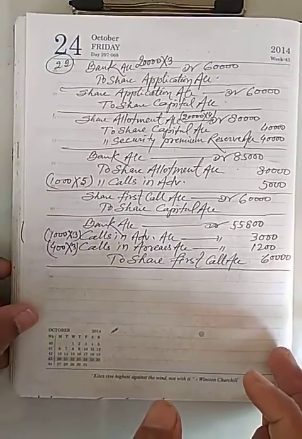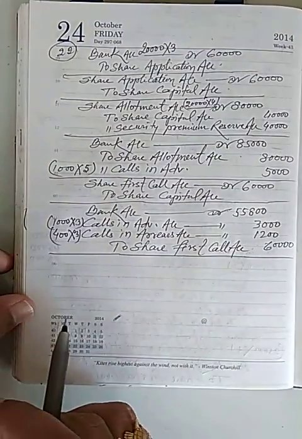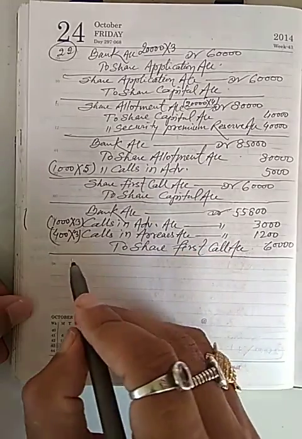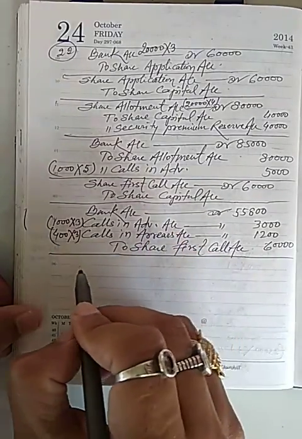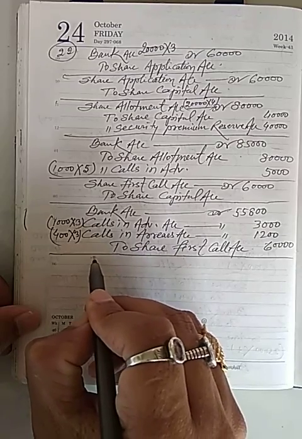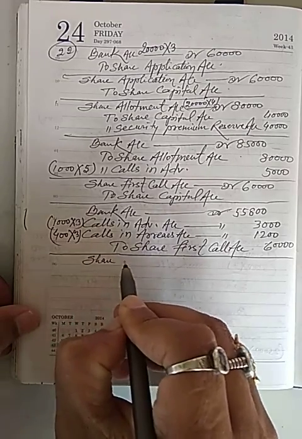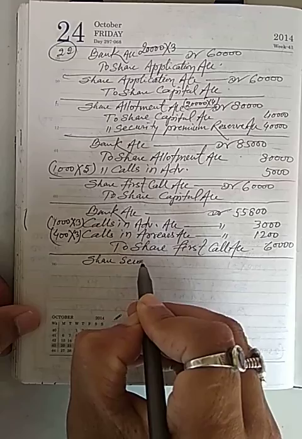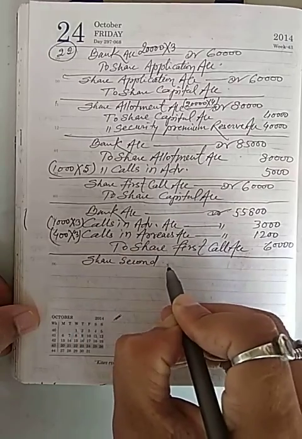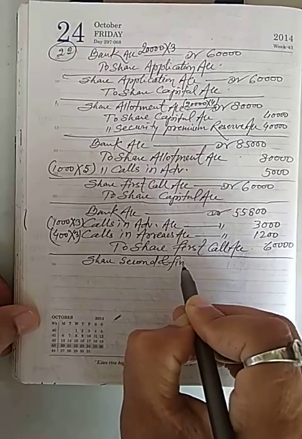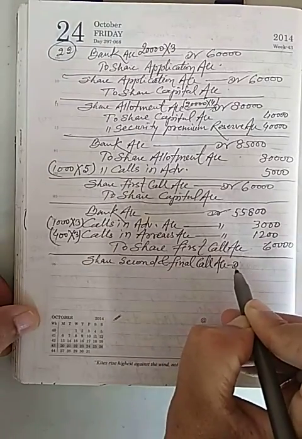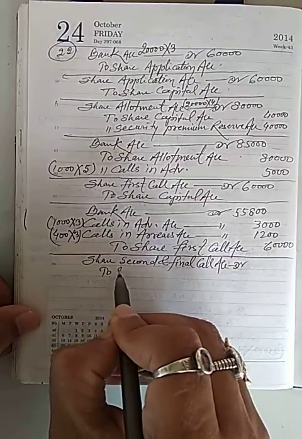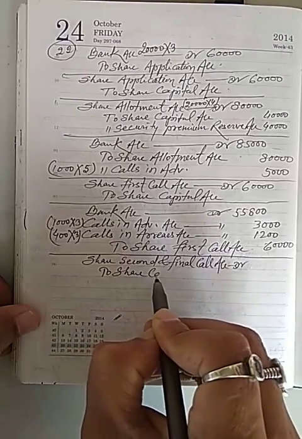Now the next journal entry will be for the due of second call money. So the journal entry will be share second and final call account Dr to share capital account.